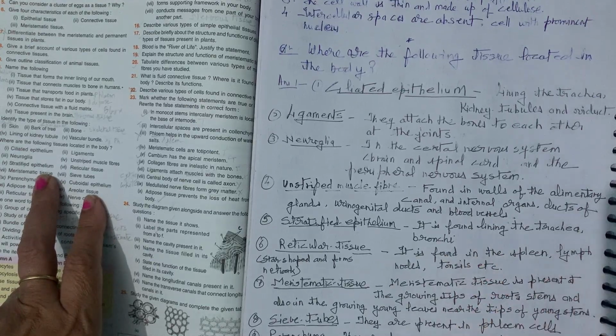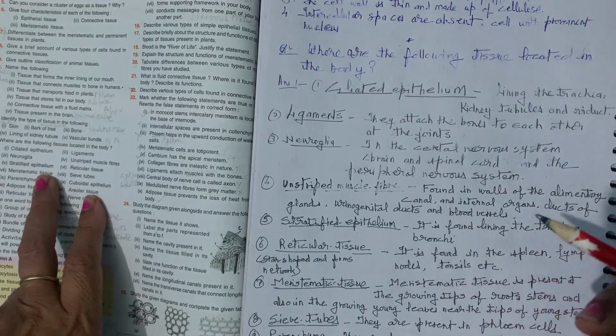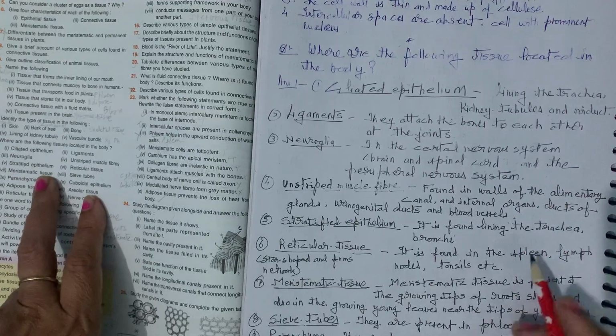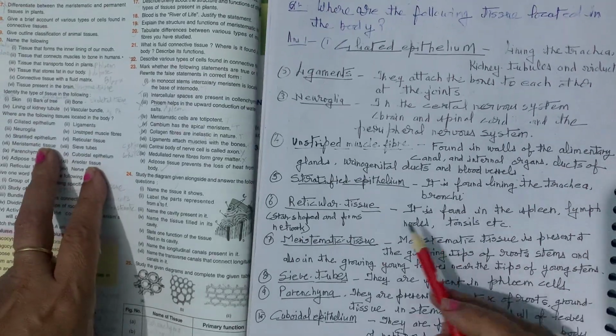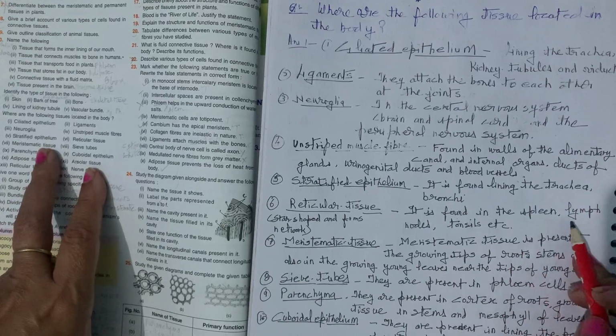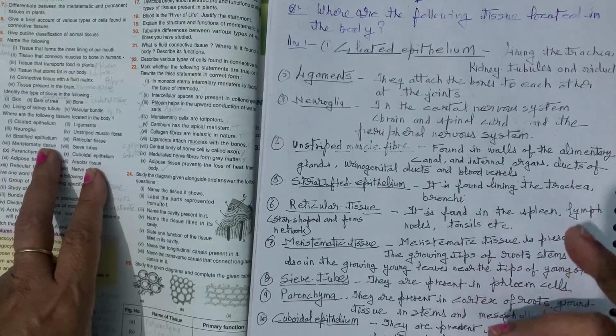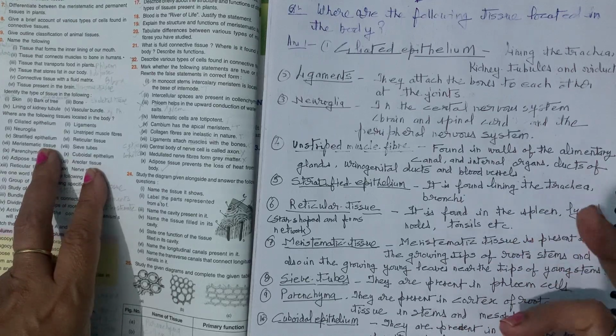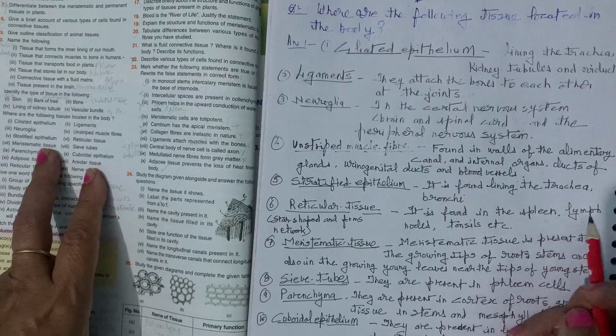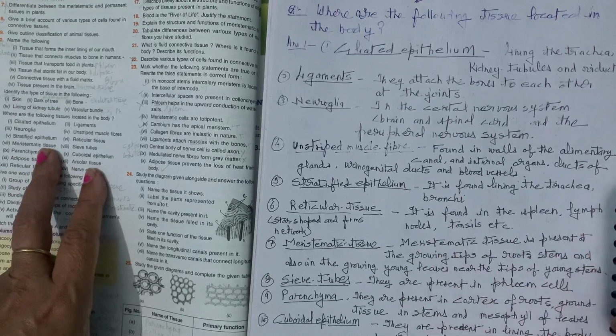Stratified epithelium is present in the trachea wall and in the bronchi. Reticular tissues, they are found in the spleen, lymph nodes and tonsils. Actually, reticular cells are the star-shaped cells which form the network. They are found in the spleen, lymph nodes and tonsils.